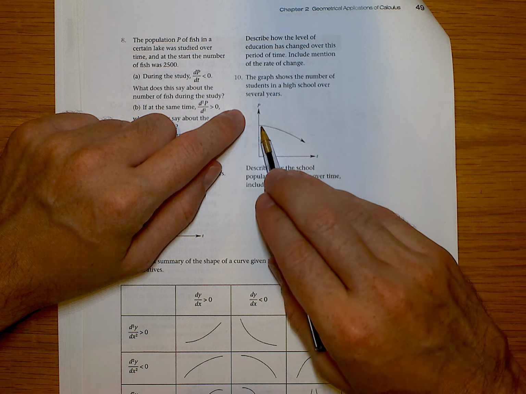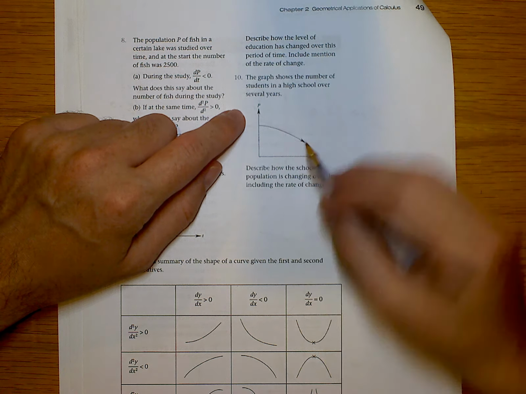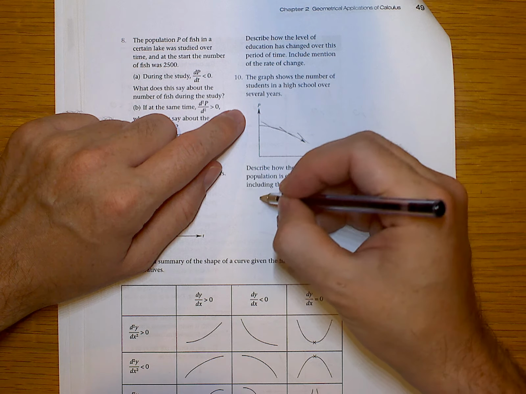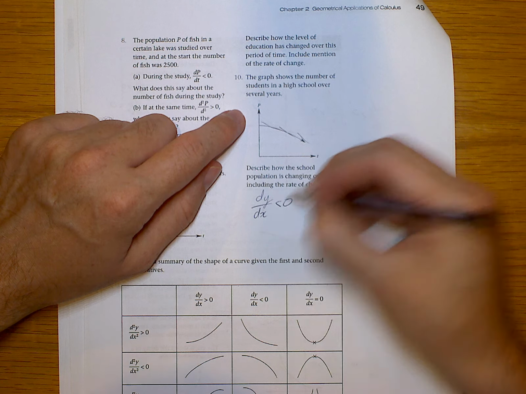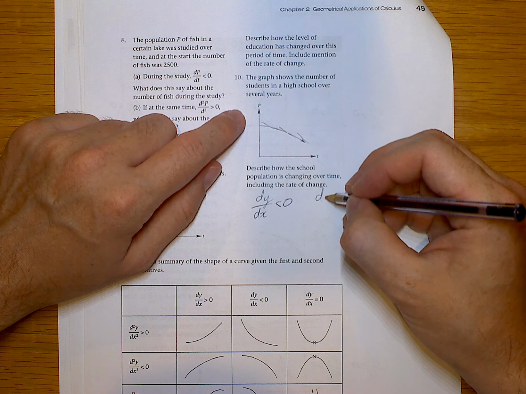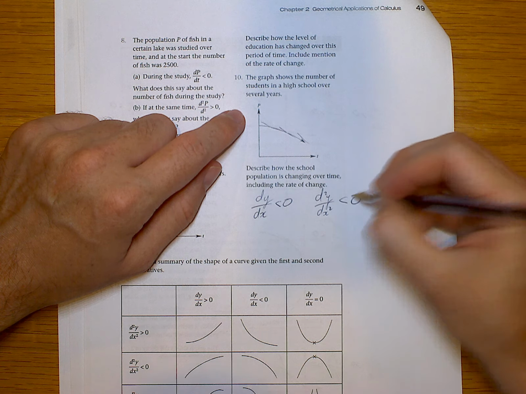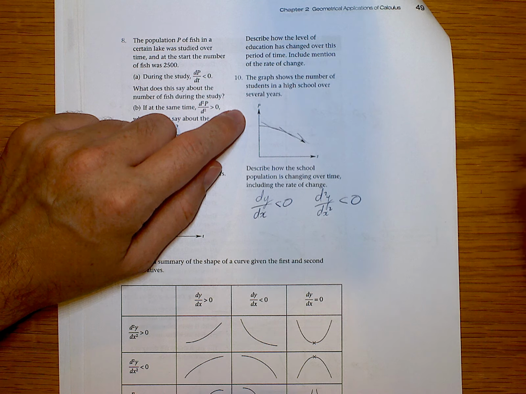So we would say it's going to be concave down. So I know my second derivative is going to be like that. And I know my first derivative, it's all going to be negative as well. So I know dy/dx will be less than 0. All these will be negative. And my d2y/dx2 will also be negative because it's concave down. That's all I've got to say.